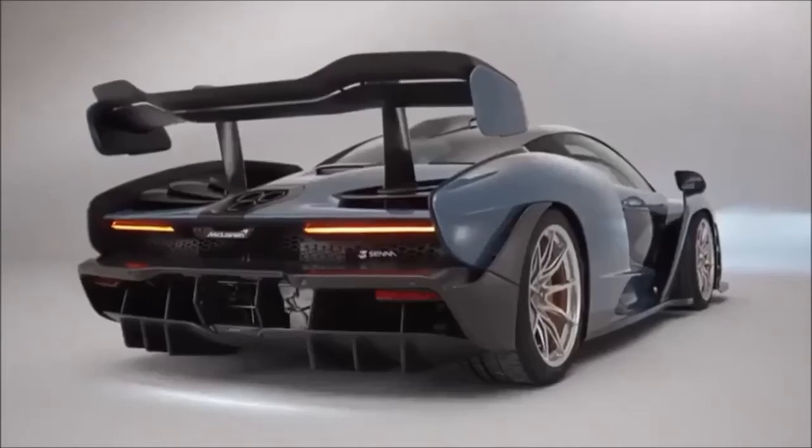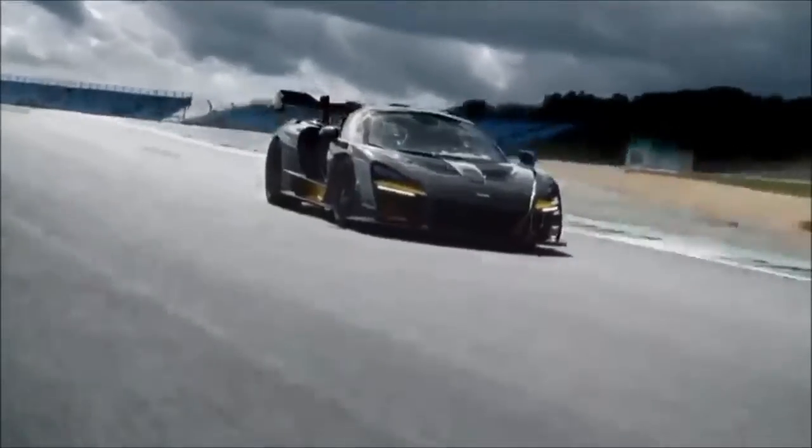The active aerodynamic system on the Senna gives us the freedom to decide how much downforce we want, when we want it, which ultimately unlocks the maximum performance from the car in all situations.